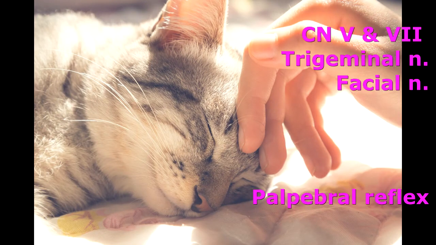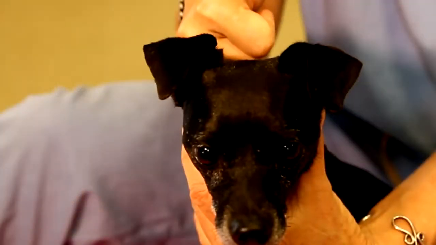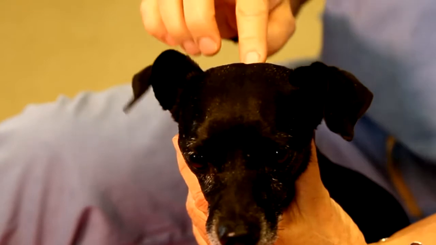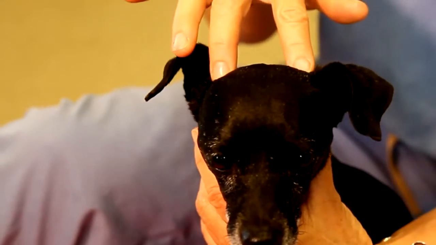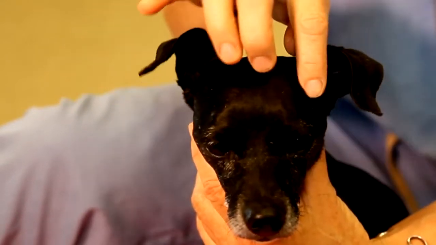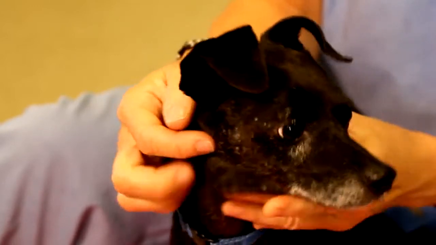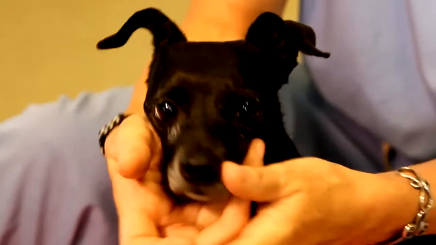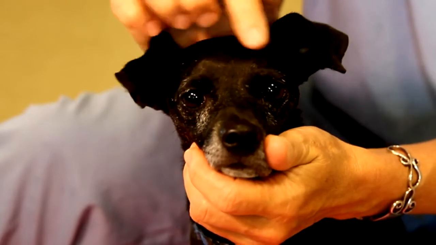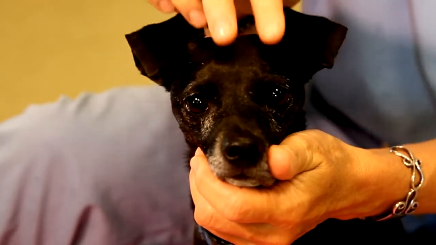Cranial nerve 5 and 7, trigeminal and facial, are looked at together. Must pay attention to the symmetry of the face. 7 is in charge of facial expression, 5 is in charge of sensation to the face, and as well motor to the muscles of mastication.